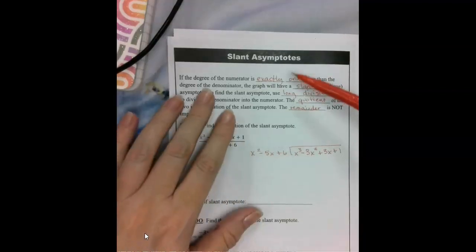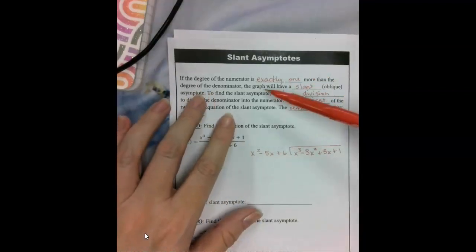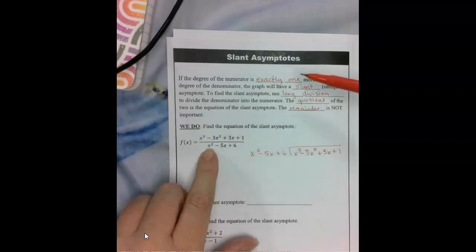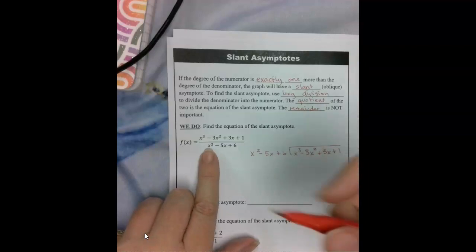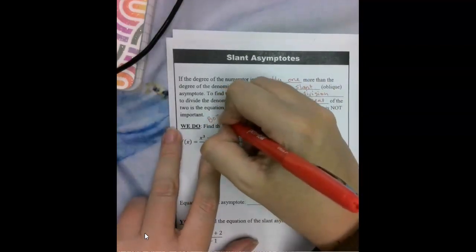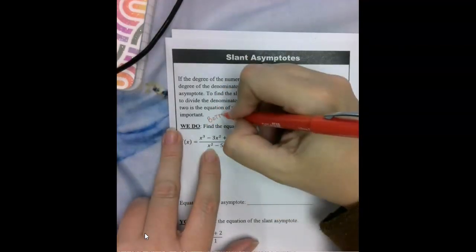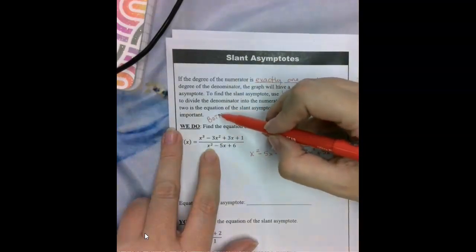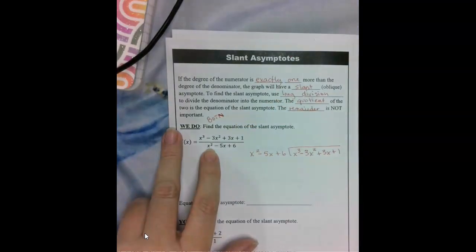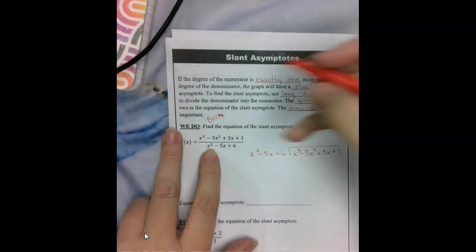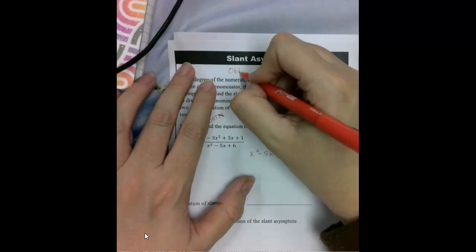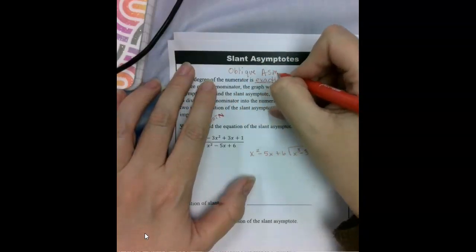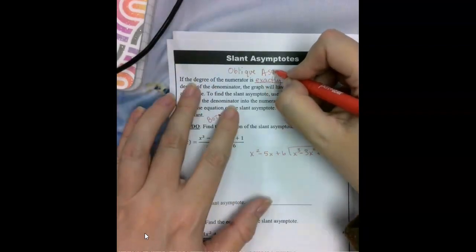If the numerator's degree is exactly one more than the denominator's, so like right here, it's 3 and 2, that's one more than this, then we'll have a slant asymptote. Remember, this is bigger on the top, so there's no horizontal asymptote, and I always remember that there's a slant in the end. That's the slant asymptote. They also call these oblique asymptotes, and you should know both names.